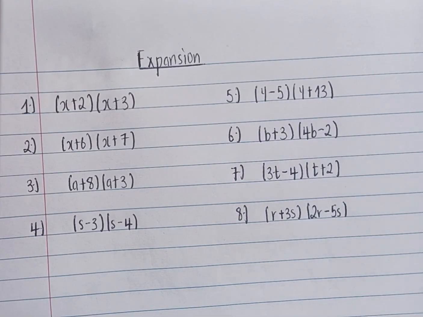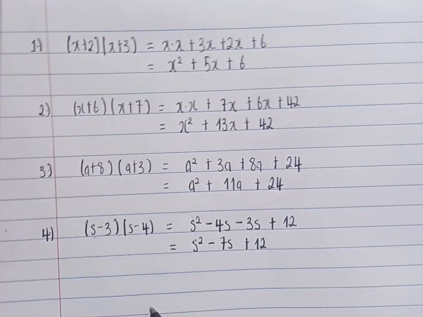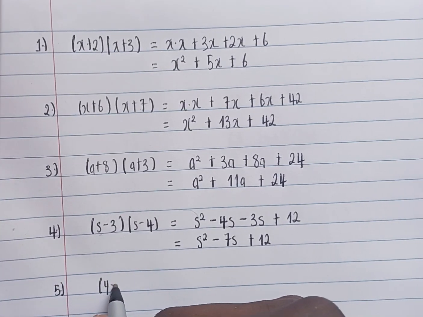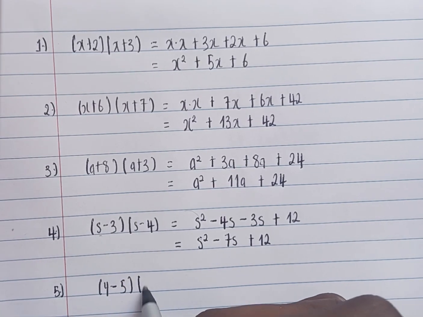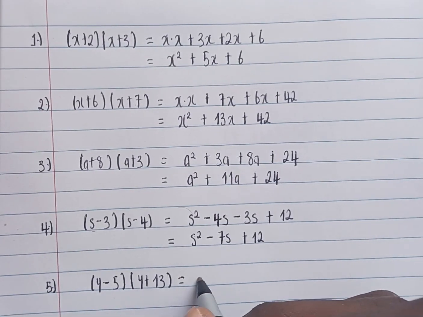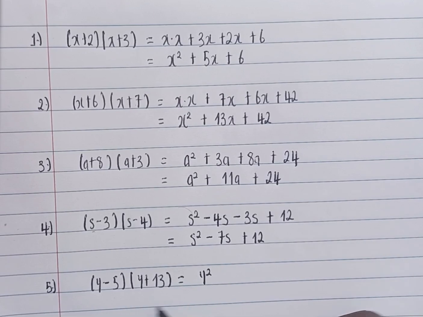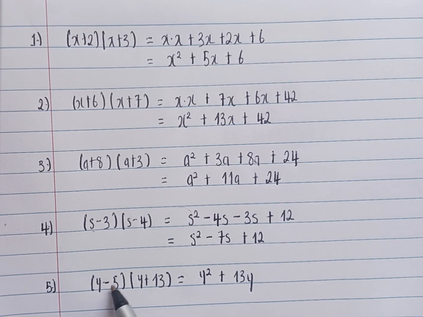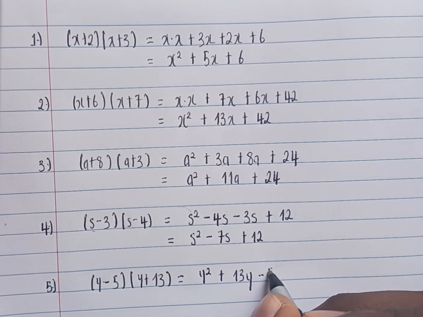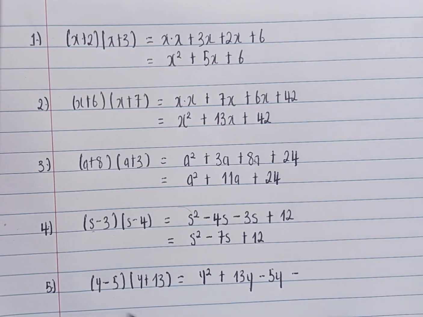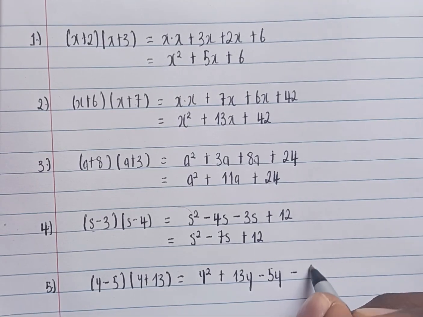So number 5, y minus 5 times y plus 13. We have y times minus 5, times y plus 13. This equals the same principle. Y times y is y squared. We're multiplying y 2 times. We have y times 13, so plus 13y. Now we have minus 5 times y gives minus 5y. And we have minus 5 times 13 gives 65.